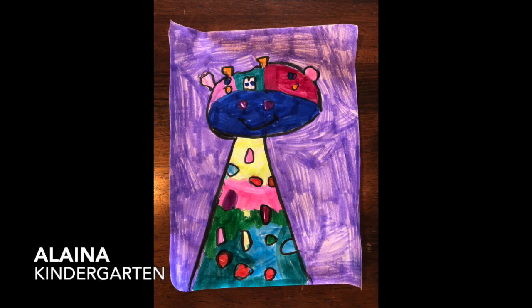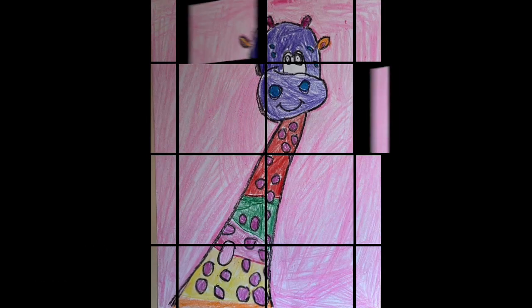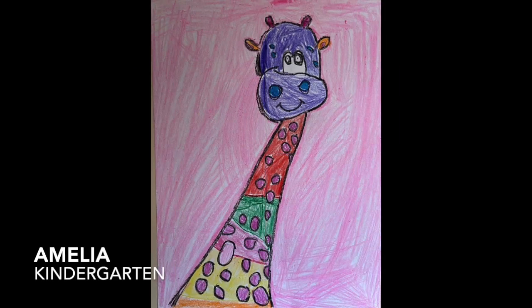Elena in kindergarten sent me an awesome Henri Matisse style giraffe, very colorful. I love the purple background, nice bold color with those markers. Amelia in kindergarten, I love the curve to your giraffe's neck. It creates a really good sense of movement in your design.